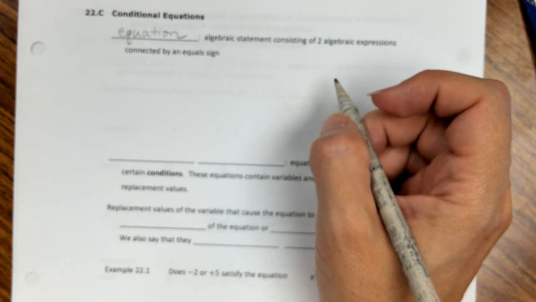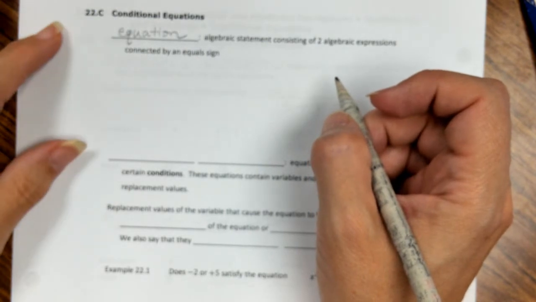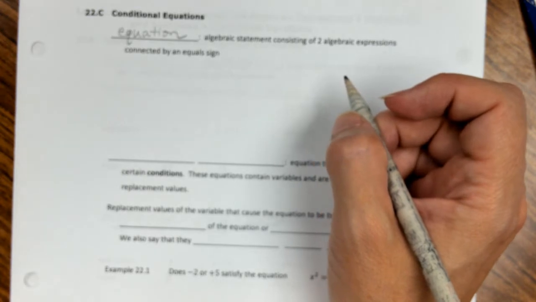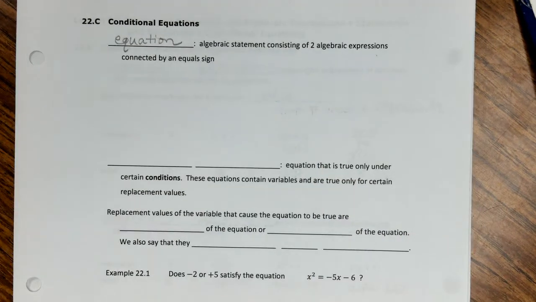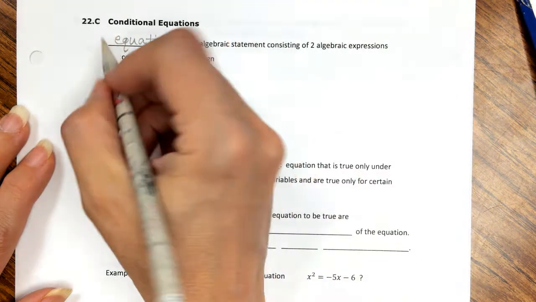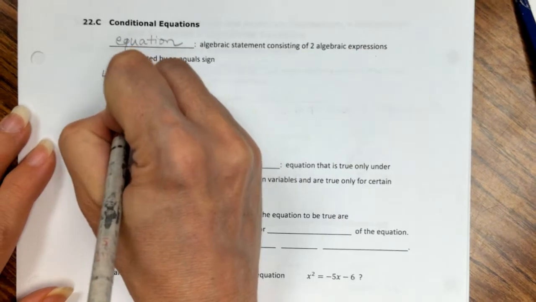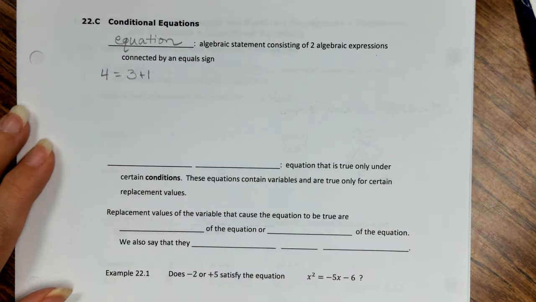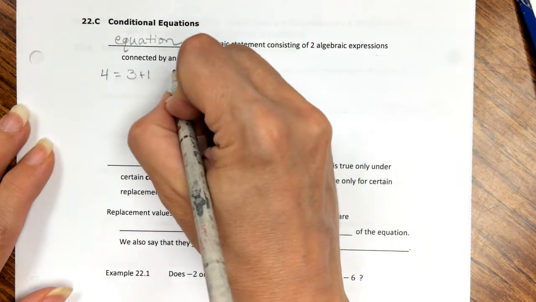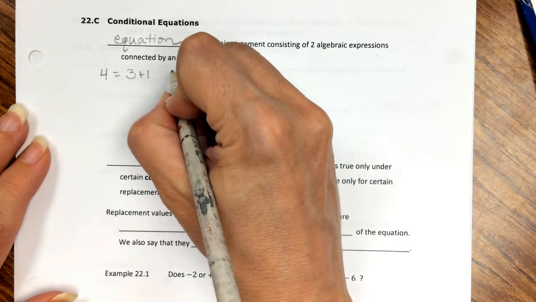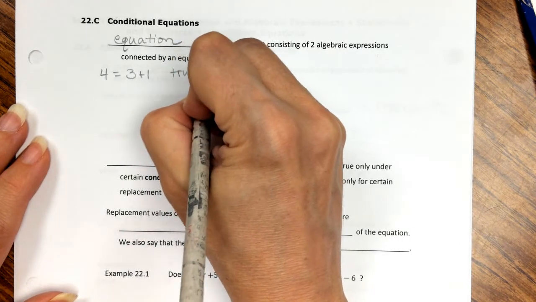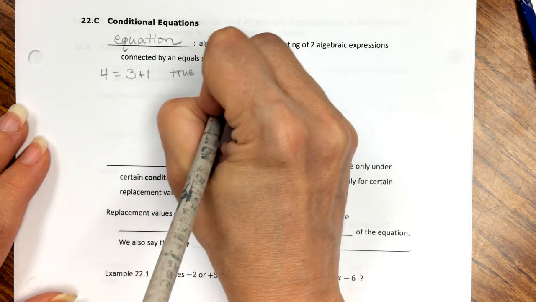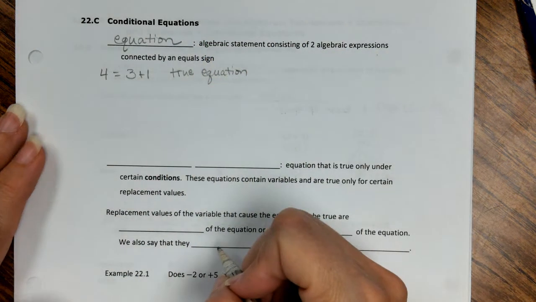All right, and we're going to use this space to write examples of some equations. Okay, so let's start with something fairly simple. 4 is equal to 3 plus 1. Okay, this is a true equation. You know that 3 plus 1 equals 4, so it is an equation, and it is true. So we're going to write true equation, because they're not always true.